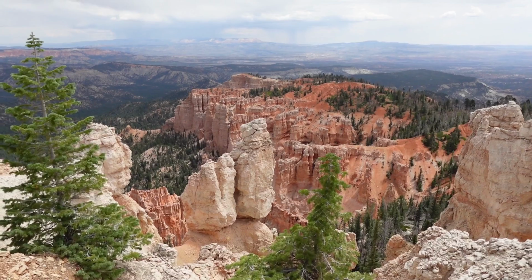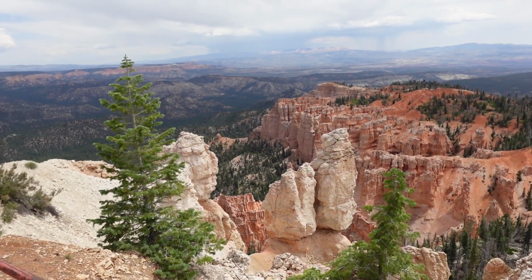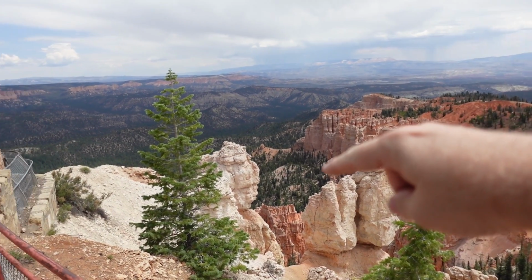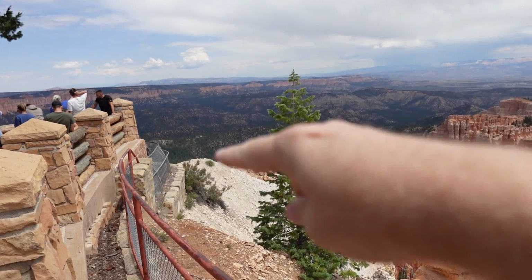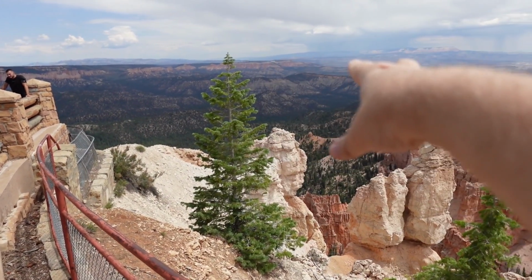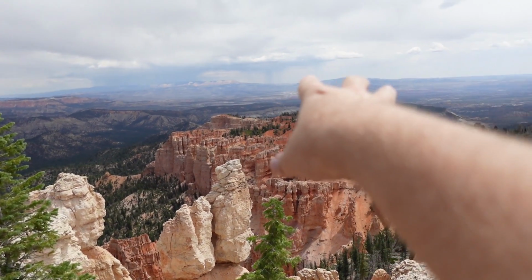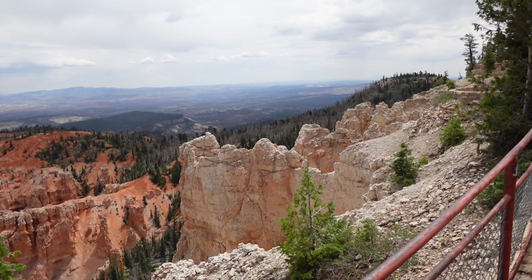Now, if I go on the other side of Rainbow Point, again, we can see the amazing hoodoos that make up Bryce Canyon in this amphitheater. And it's called an amphitheater because we can see the semicircular nature of this whole section due to erosion. So there's a series of rivers and streams that come down that are moving all this material away off in the distance, eventually working its way all the way down towards, I believe, the Grand Canyon.